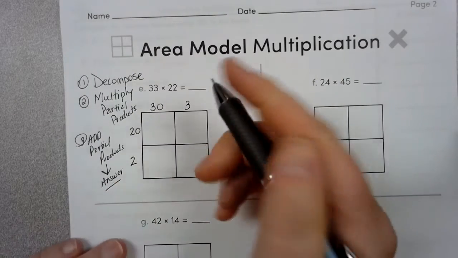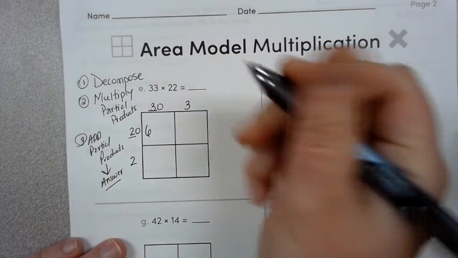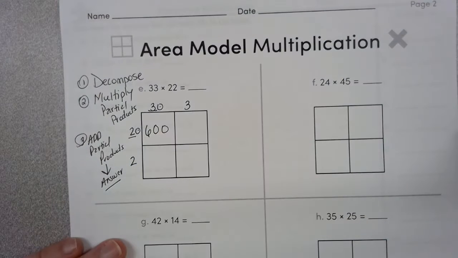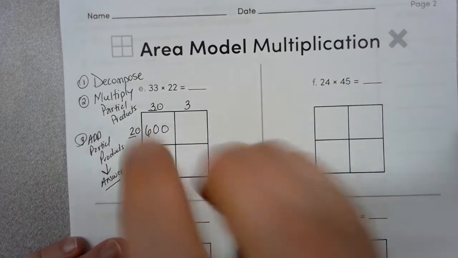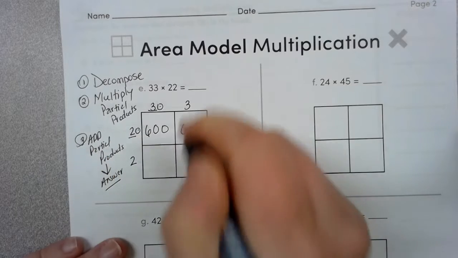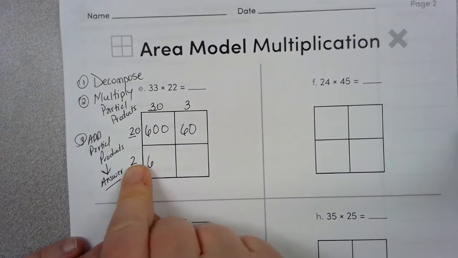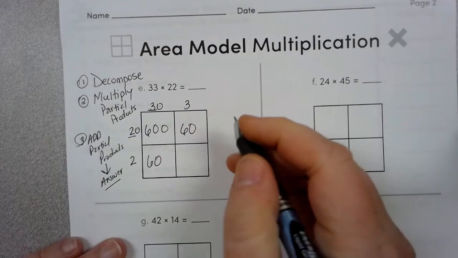But in my head, I go 2 times 3 is 6, then 2 zeros. So 20 times 30 is 600. 3 times 2 is 6, and then 1 zero. So 3 times 20 is 60. 2 times 3 is 6, with 1 zero is 60, and then 3 times 2 is 6.